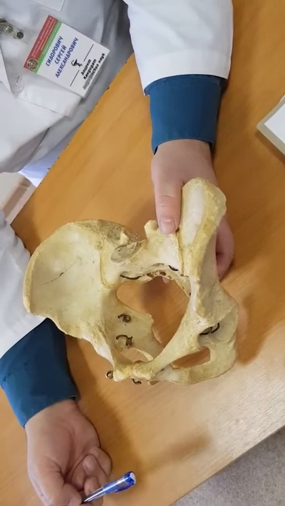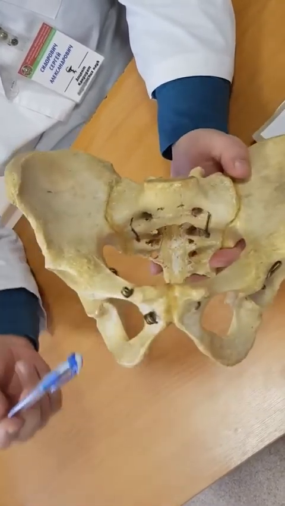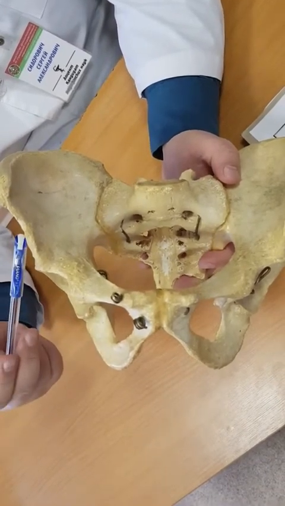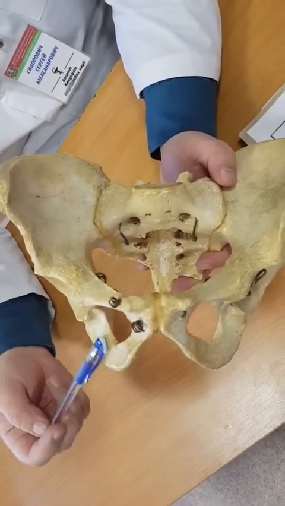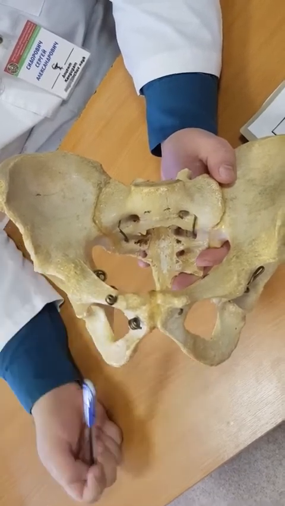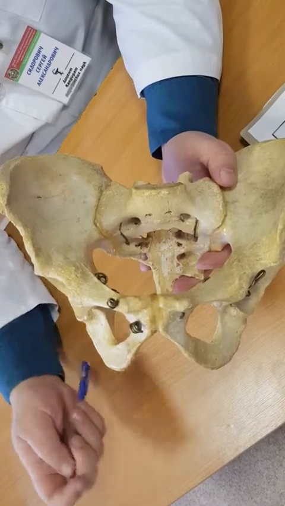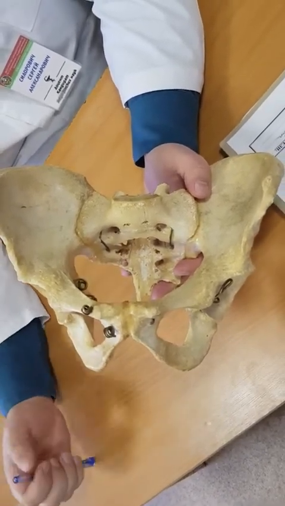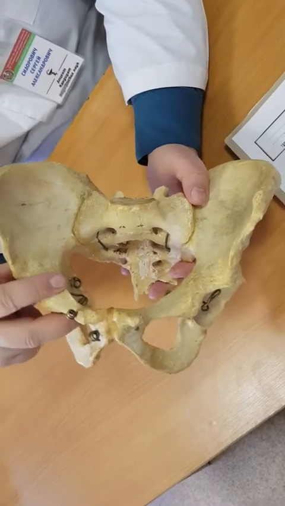Now, synchondrosis, temporal synchondrosis in the region of the hip bone. It consists of the iliac bone, pubic bone, and sciatic bone, yes? And these three bones fuse together with the help of cartilage. That is temporal synchondrosis, which is replaced by synostosis, one bone, the hip bone.